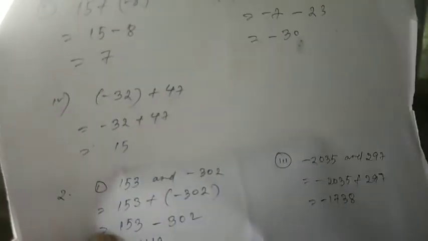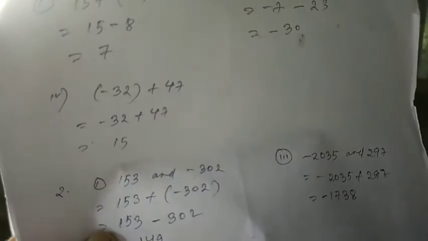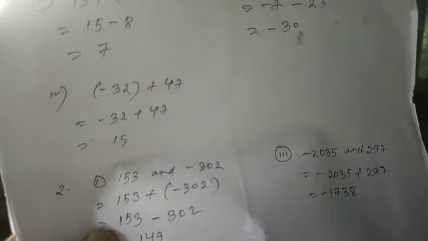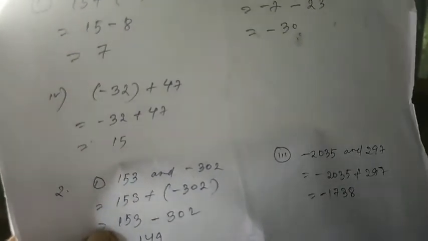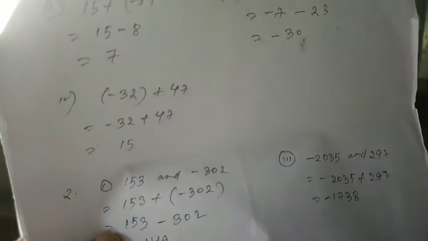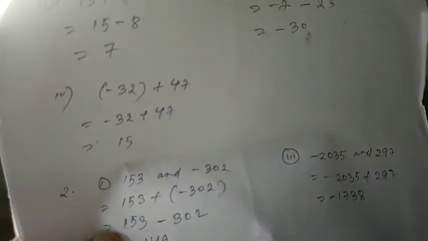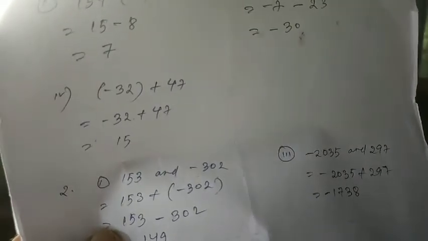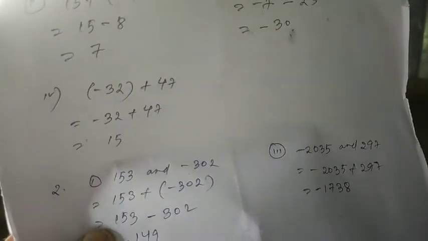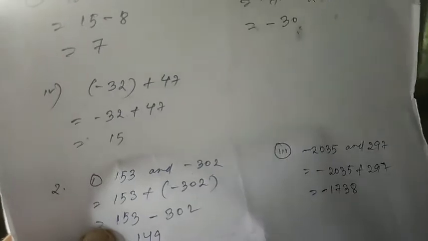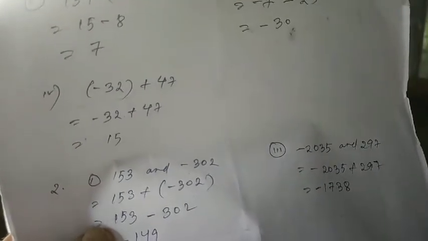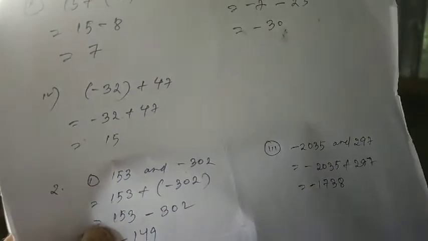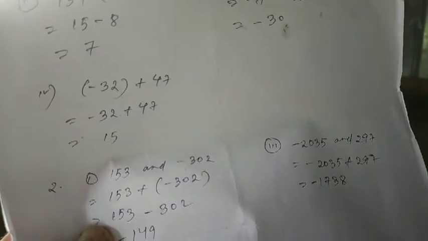Again plus 47. So here minus 32 plus 47. There are two numbers with two different signs, one is minus, the other is plus, so we have to do subtraction. So 47 minus 32, we get 15. But as 47 is the bigger number, the sign will remain positive.